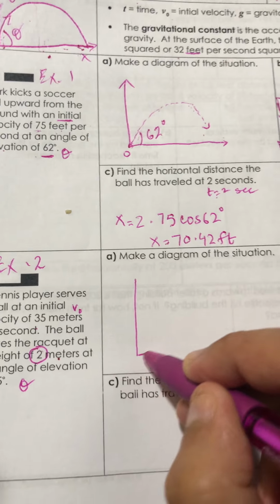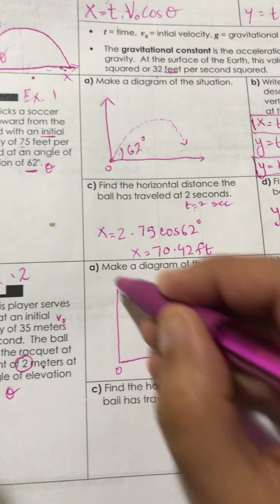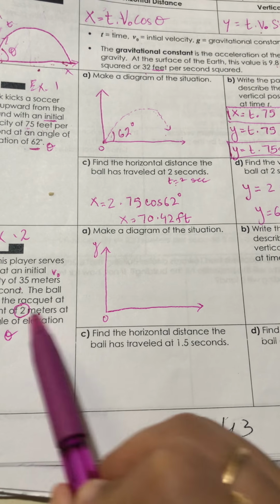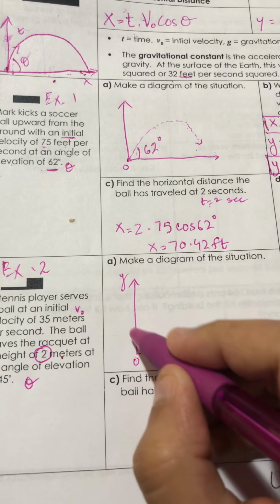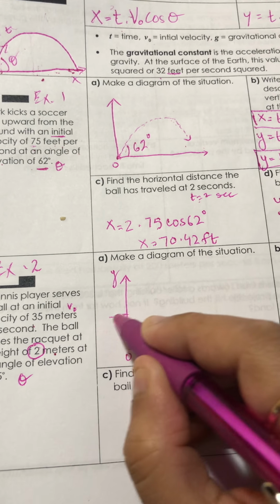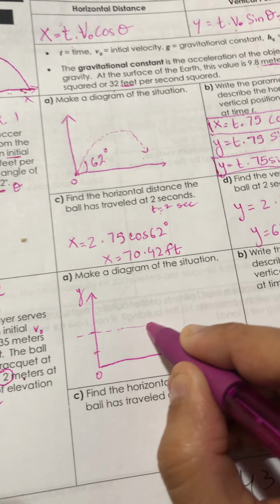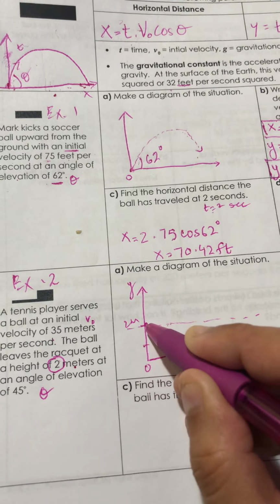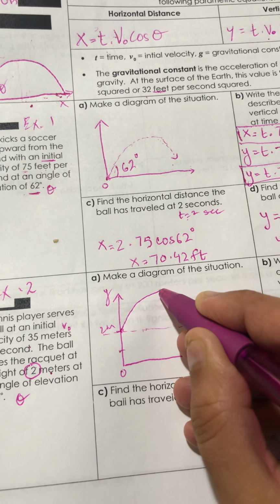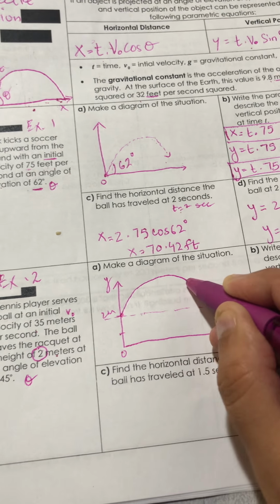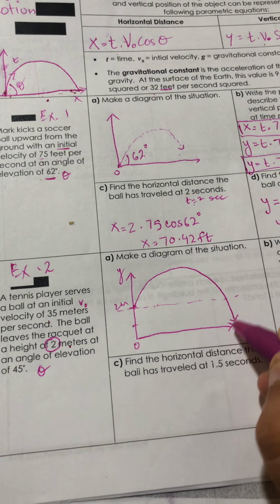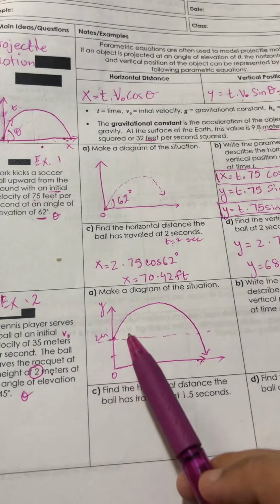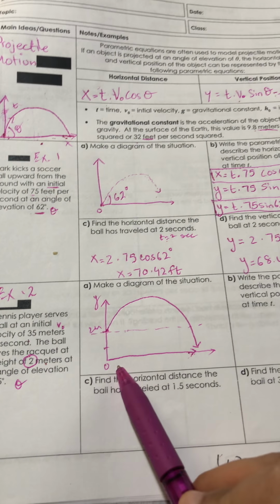Now in this case, this is 0, this is y. The ball is not served from the ground. It's served from 2 meters up. If this is 1, this is 2. So the ball is thrown from here. This is 2 meters. From here it will go up, and the force of gravity will bring it down, so it will come down somewhere. So this is the situation, the graph.